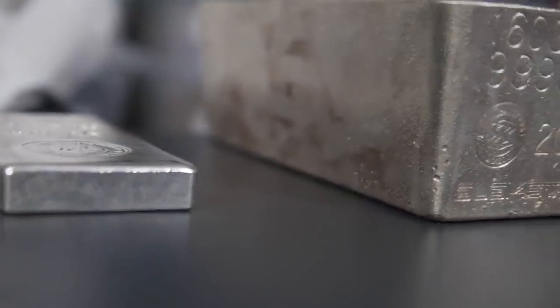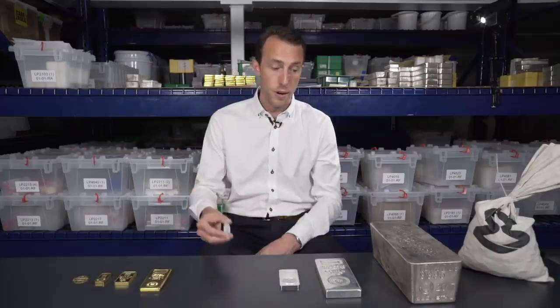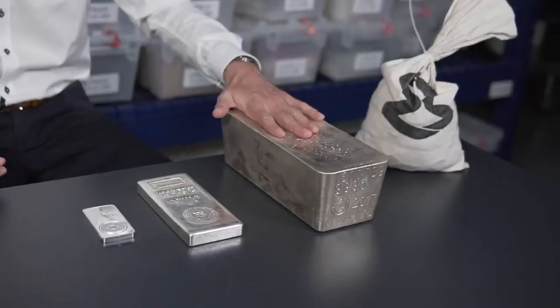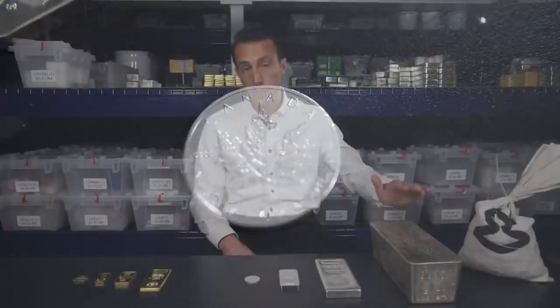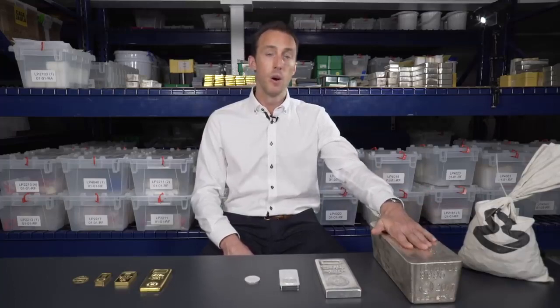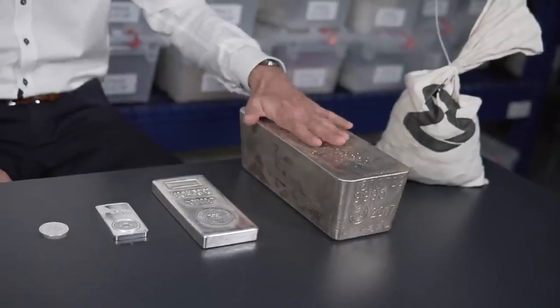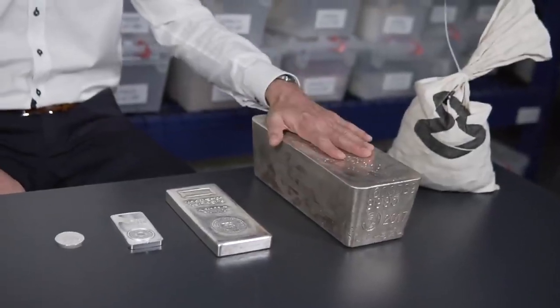So the difference in cost per ounce for this 1 ounce coin versus this 1,000 ounce silver bar over here is going to be pretty significant. For example, you might pay $2.50 over spot for this 1 ounce product, and you might pay as little as 50 cents an ounce over spot for this 1,000 ounce silver bar. Do keep in mind, this bar right here weighs 70 pounds. So if you plan to take delivery at home or move this around yourself, you're going to want to take that weight into consideration.